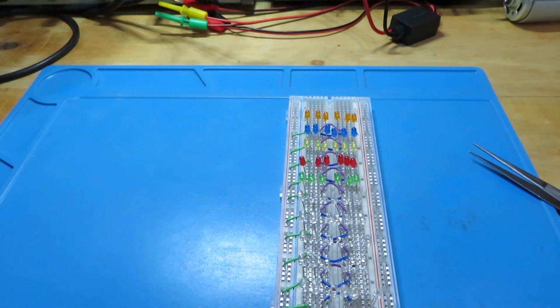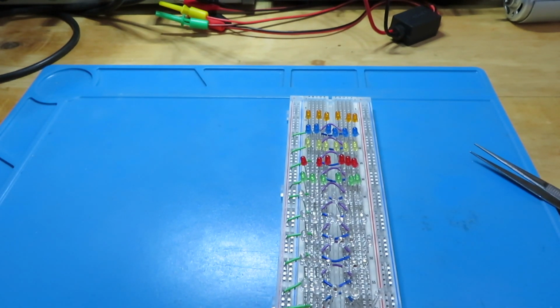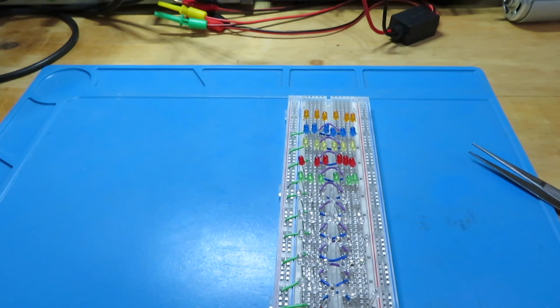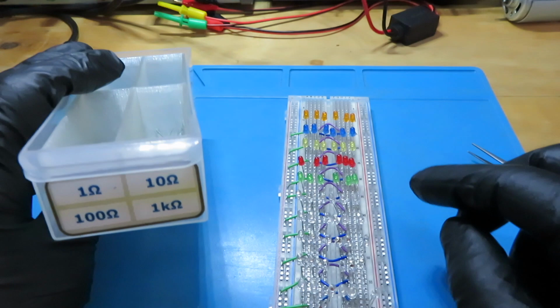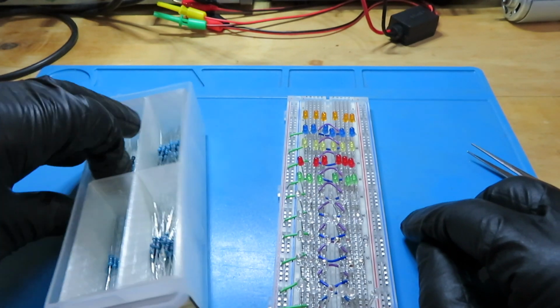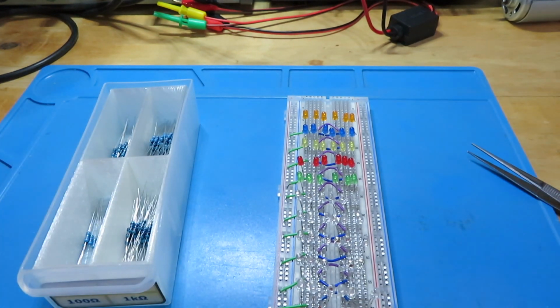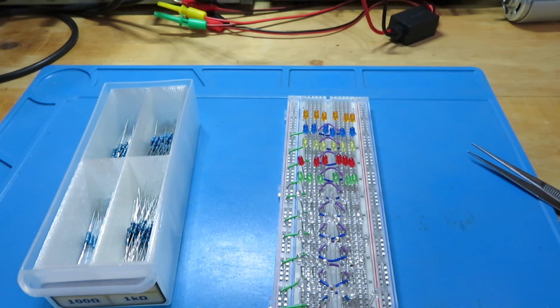As I mentioned before, different colors of LEDs can draw different amounts of current. So I'll be using a 100 ohm resistor for most of those rows, but for the brightest ones we can place a different resistor to get the same brightness.